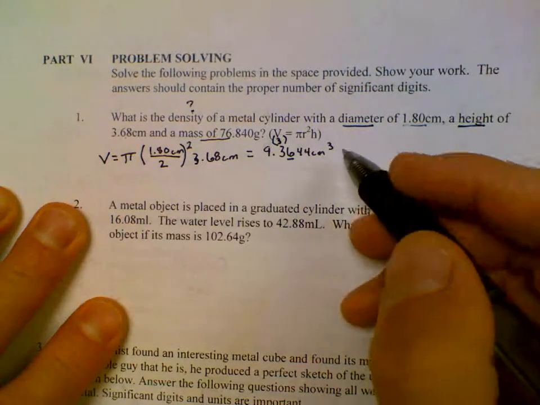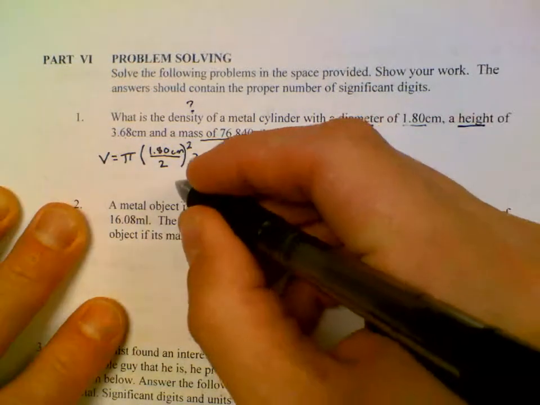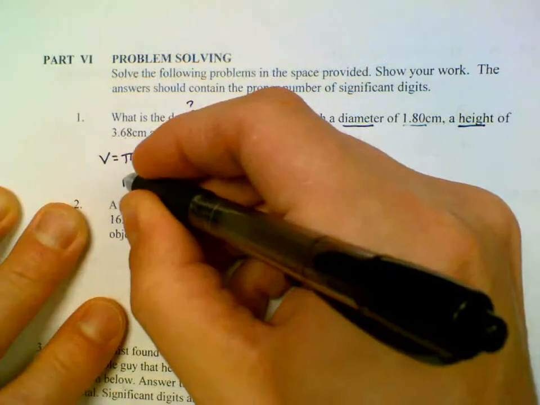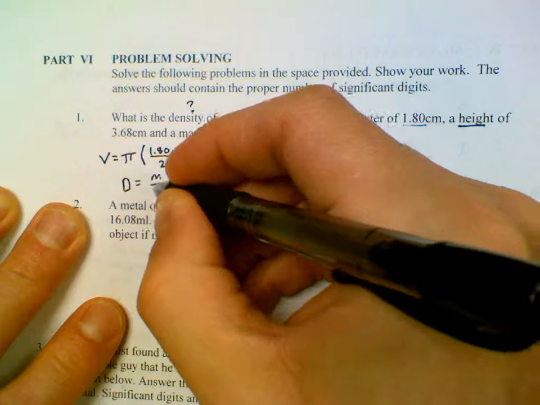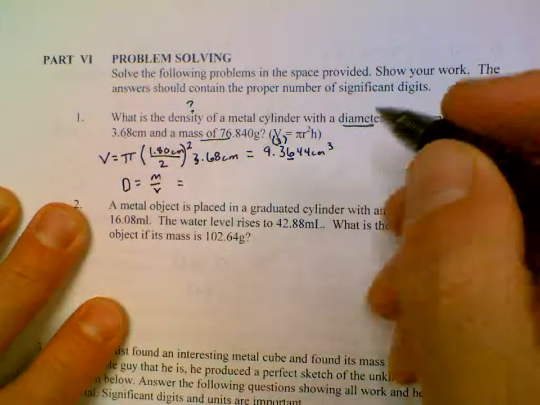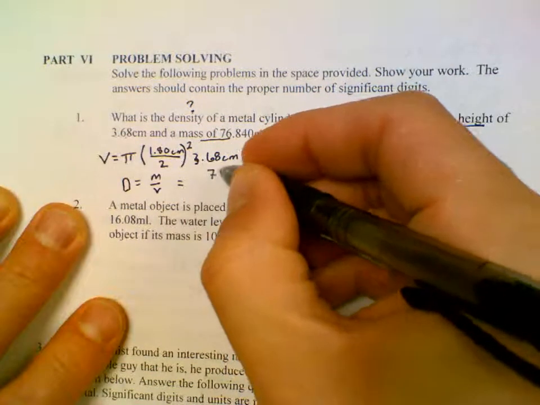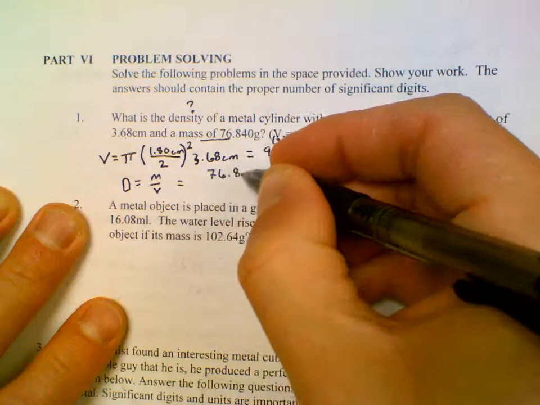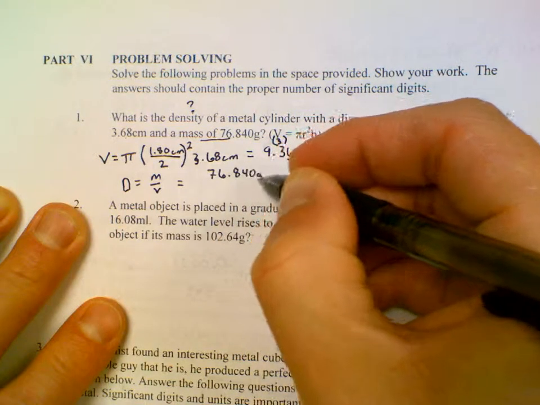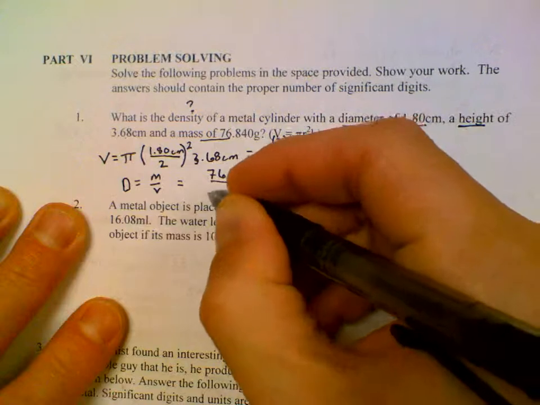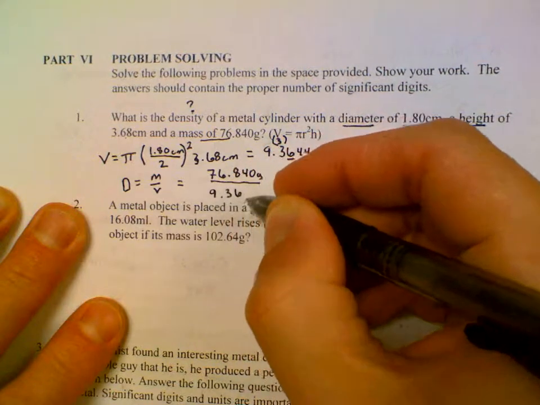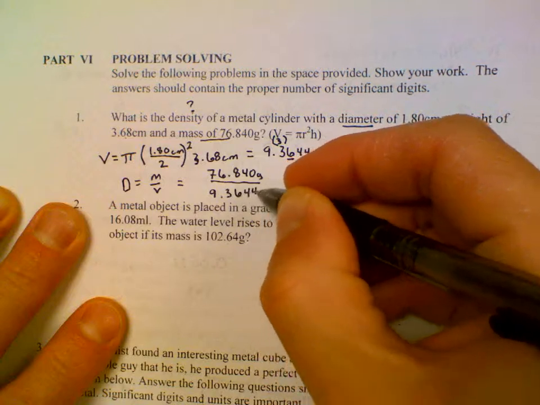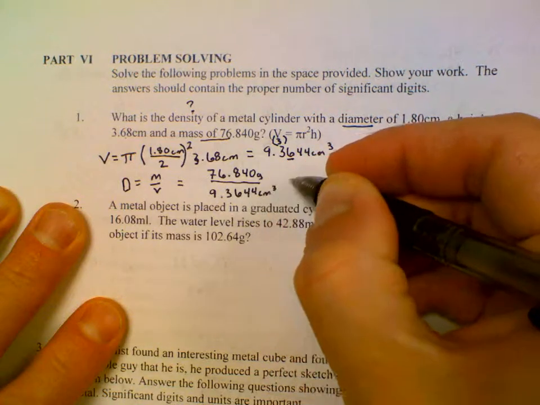I'm not going to actually round now though, because we don't want to introduce rounding error in the middle of the problem. Recall that density is equal to mass over volume. So the mass of this cylinder is 76.840 grams. The volume we just calculated at 9.3644.